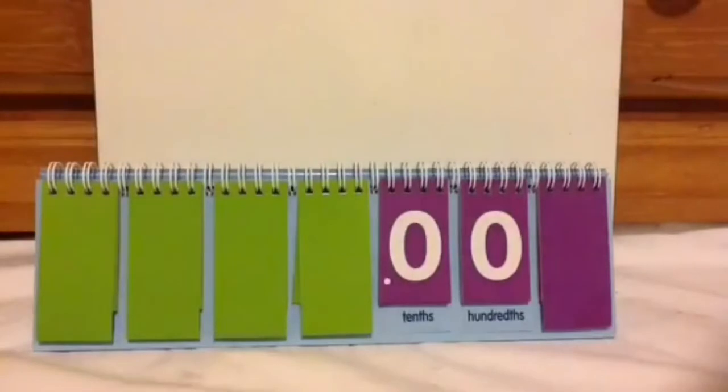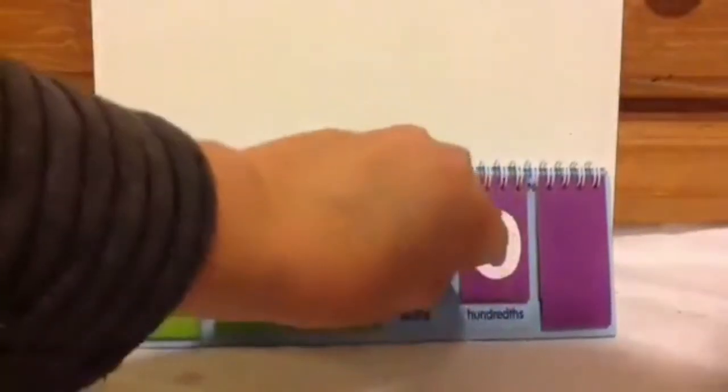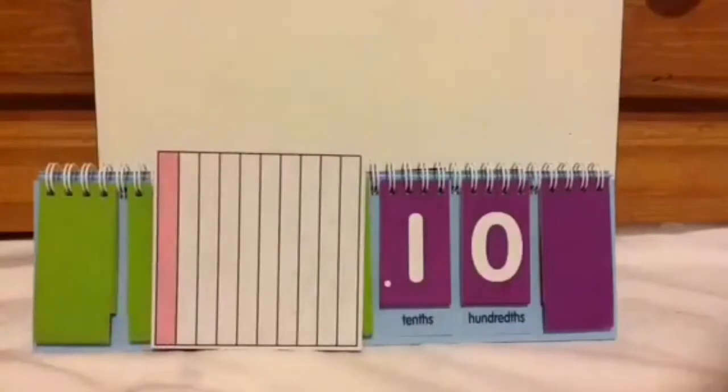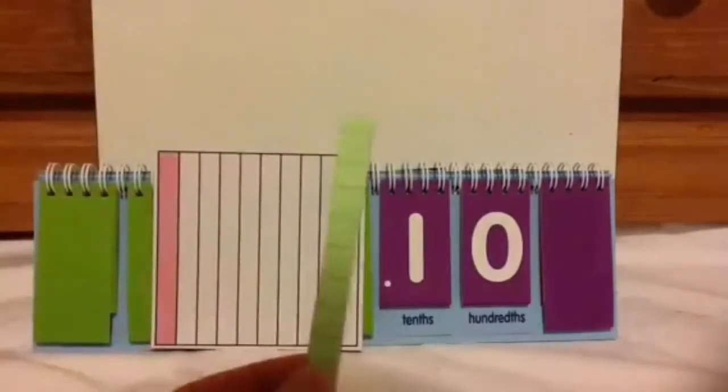So to represent tenths, we use the tenths place value block. This is what the picture would look like, and for every 1/10 that you have, you add one of these to it.